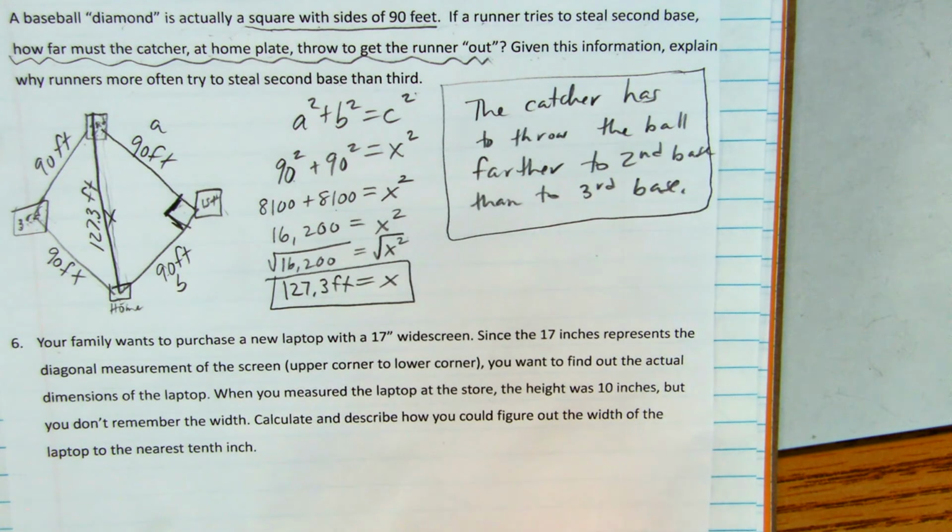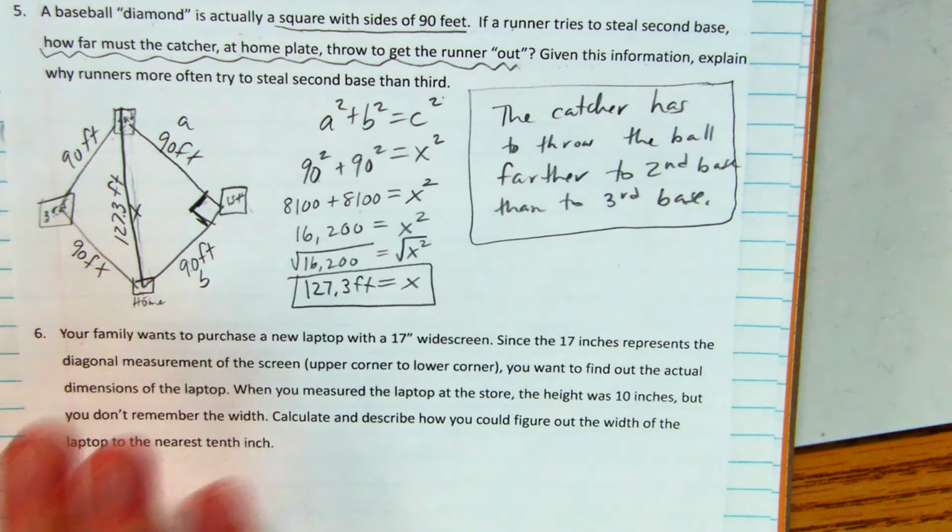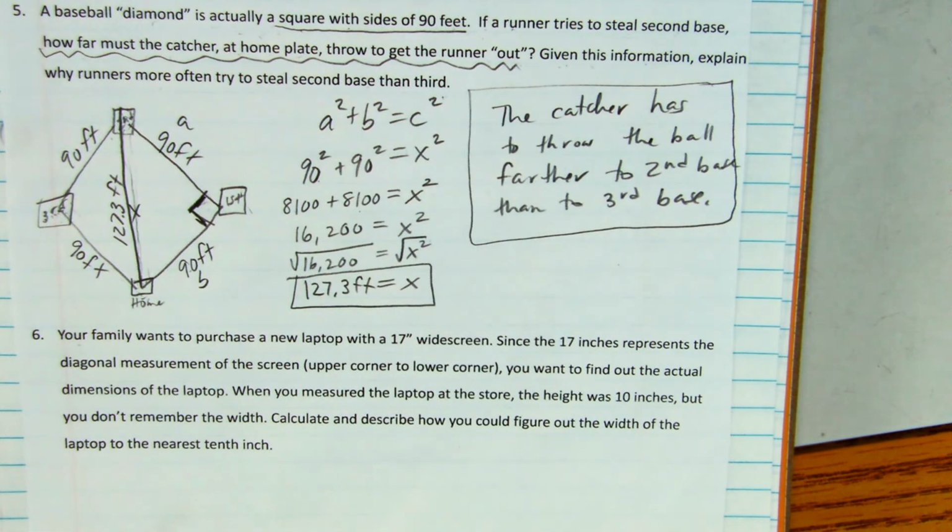Didn't know there was math in sports, did you? It's very much calculated. There is math in everything. All right, we're going to do one more.